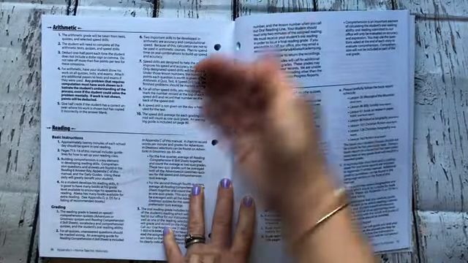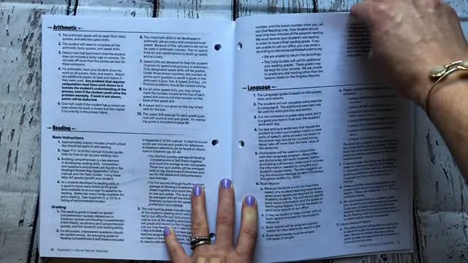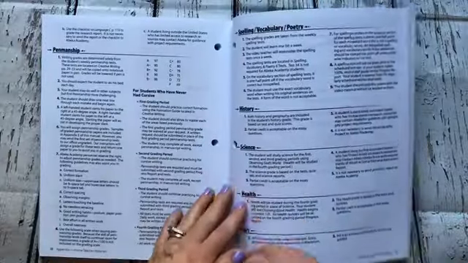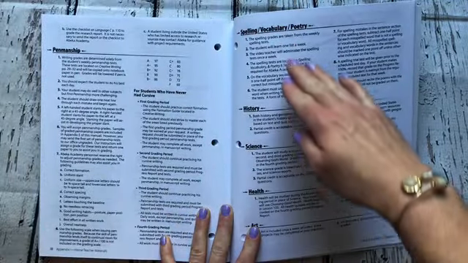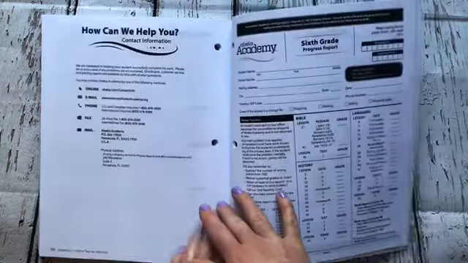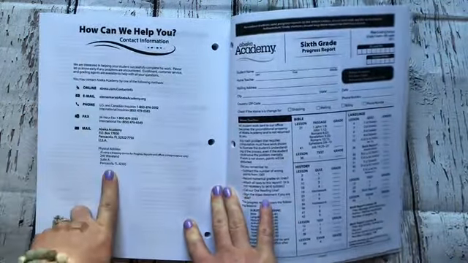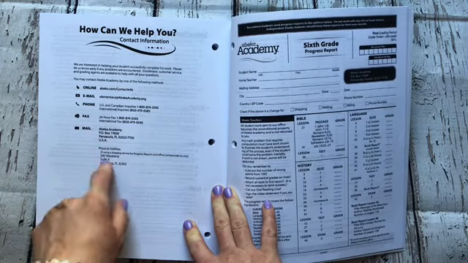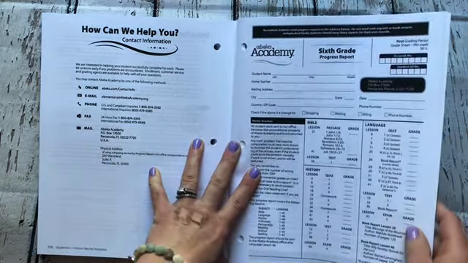Again, every subject they go through, okay? This you do need to read. Penmanship, vocabulary, history, all the way down to art. And then this is just contact information if you ever need to get a hold of them. So here is the progress report.